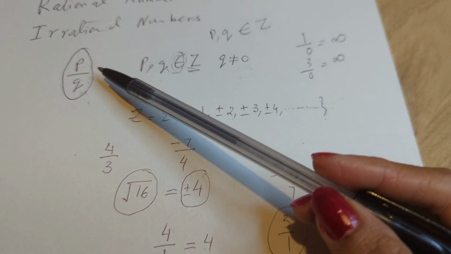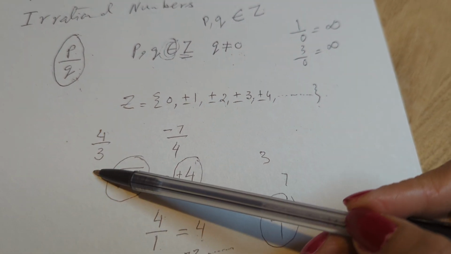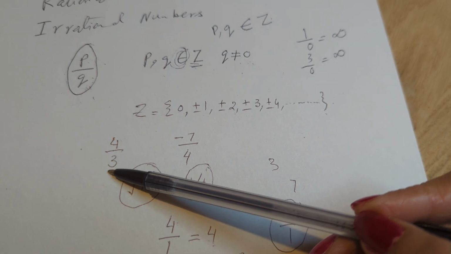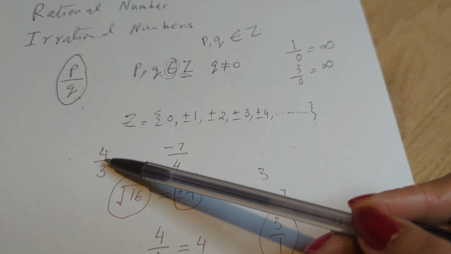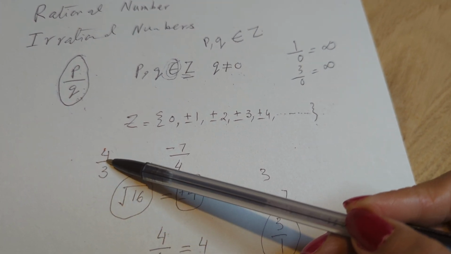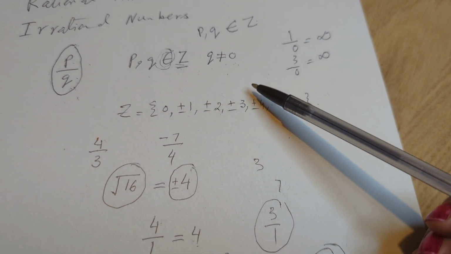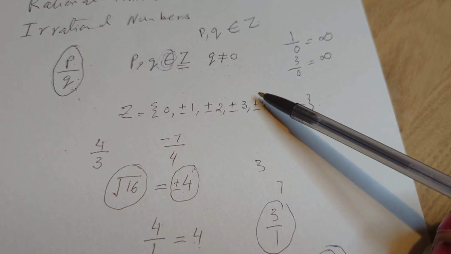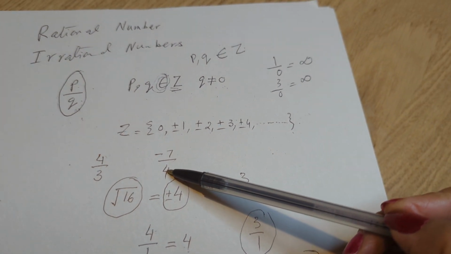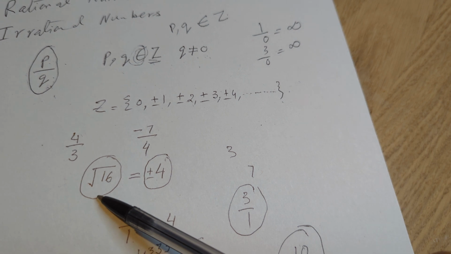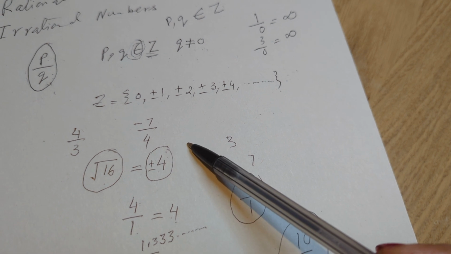So any number which can be written in this form, like if I take plus 4 and plus 3, 4 divided by 3, is a rational number, because 4 and 3 are integers and the denominator is not equal to 0. Similarly, if I take minus 7 over 4, minus 7 is in the set of integers, 4 is also in the set of integers, and 4 is not equal to 0, so this number is also a rational number. Similarly, the answer of under root 16 is plus minus 4, or plus 4 or minus 4.